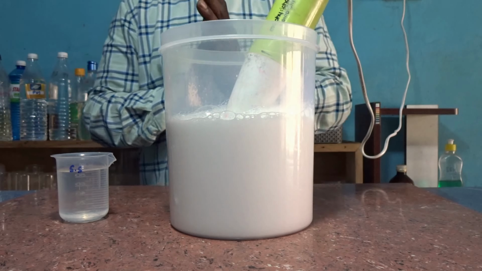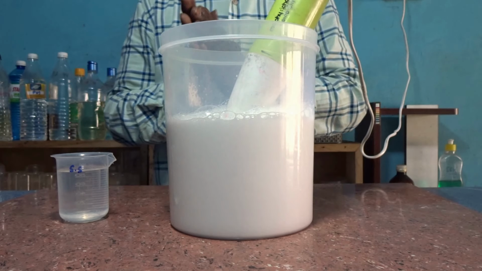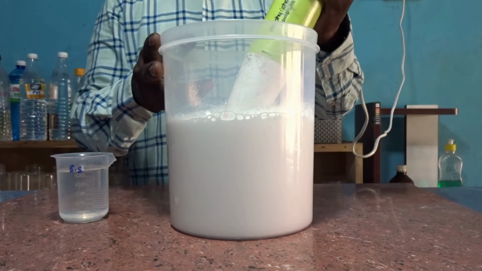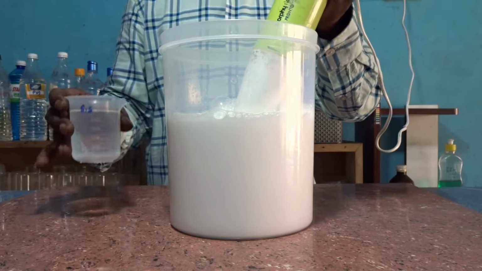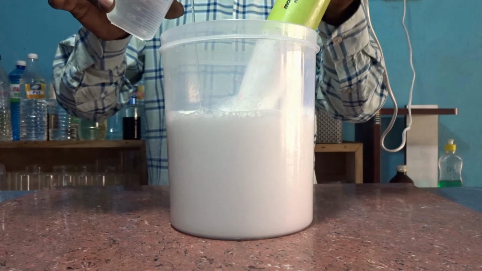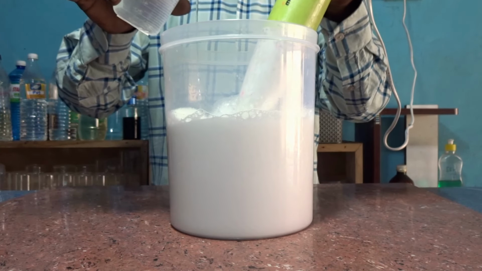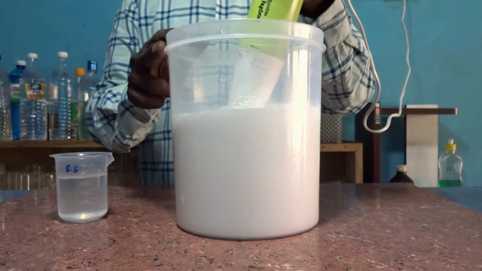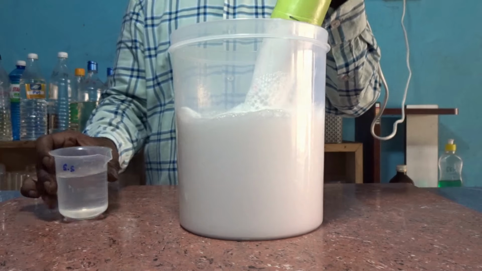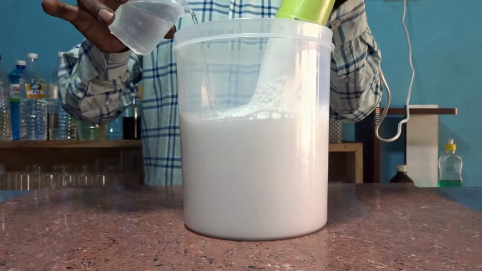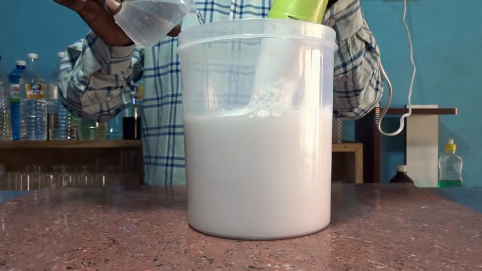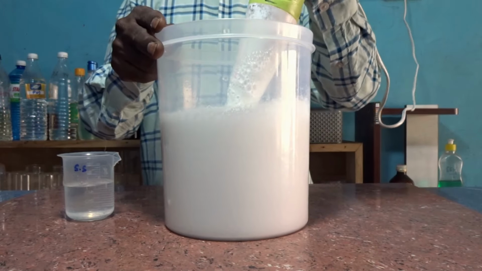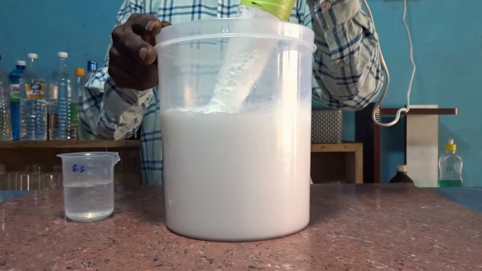This is sodium sulfate solution. I have dissolved sodium sulfate in water. Now I am going to add it little by little till I get a consistency equal to that of idli or dosa batter. Here I would like to discuss one point: the volume of salt solution is not common for everyone. It varies from person to person, because the quality of the sodium sulfate and also its moisture content is not common.